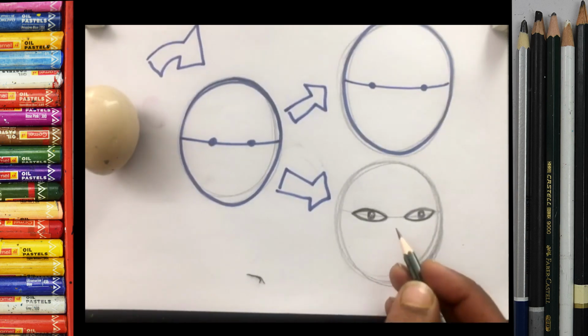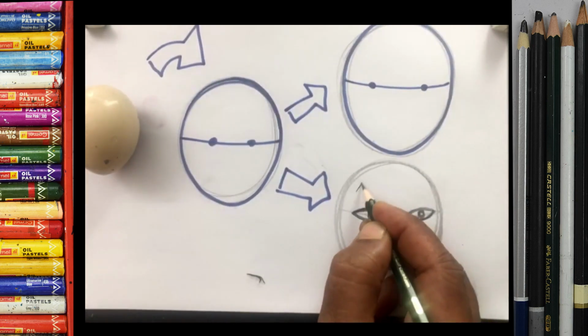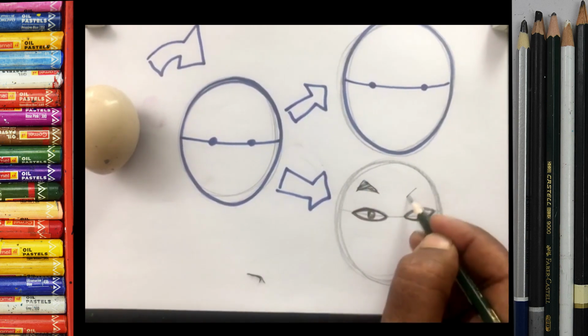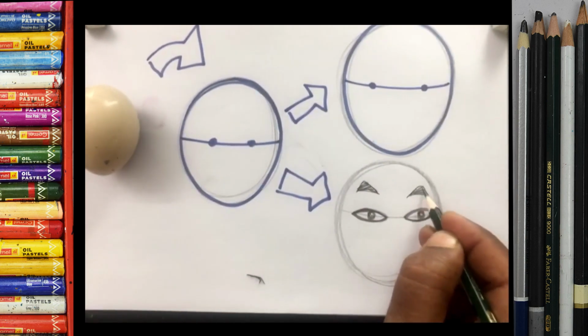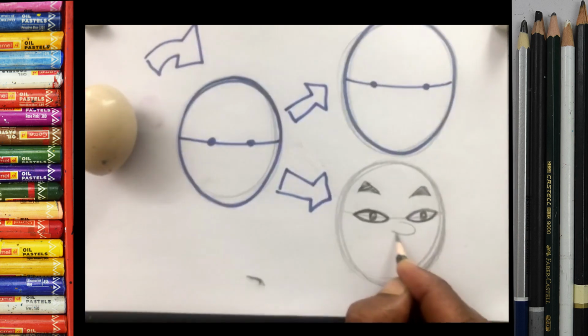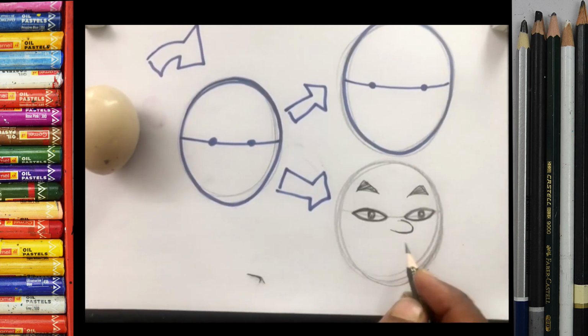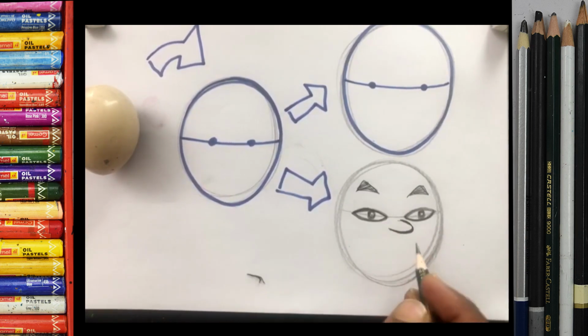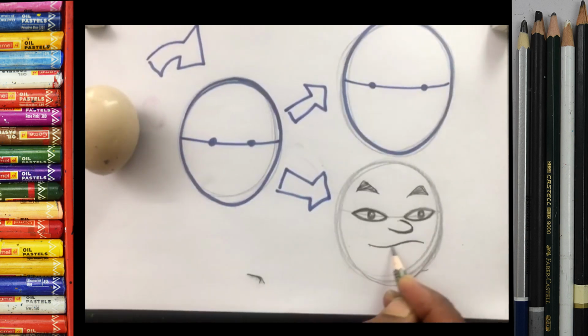Now I just create over here the eyebrow on top of it. Okay, here the eyebrow and here the eyebrow. Okay, this is the eyebrow and small nose. See, it's so fun. That character has a nose like this, and make it. It's very funny, no? Yes, yes, yes.